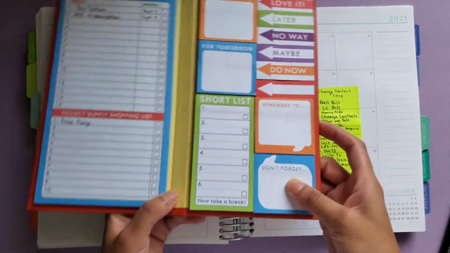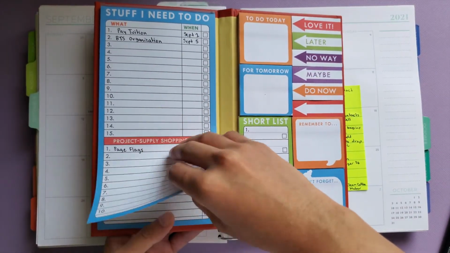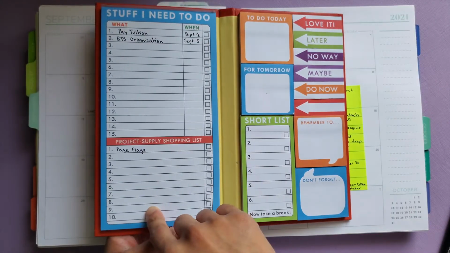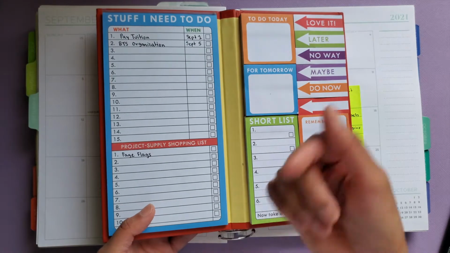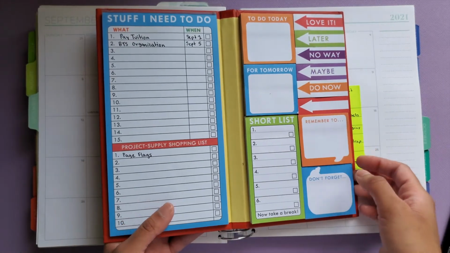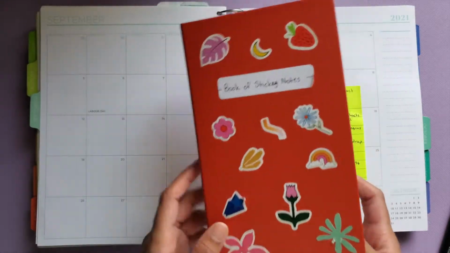So it also comes with these sticky notes. This page is all sticky notes. This page is not a sticky note, so I will have to glue that in, probably off camera, since I am using a glue stick. I ran out of tape in my tape runner, and I haven't bought refills yet. So I will also add that in.